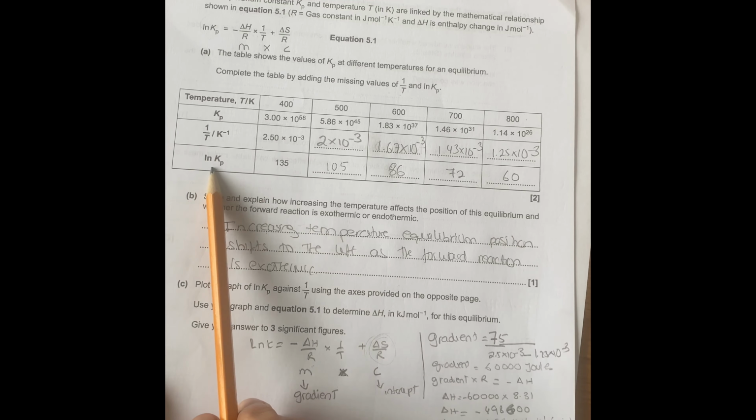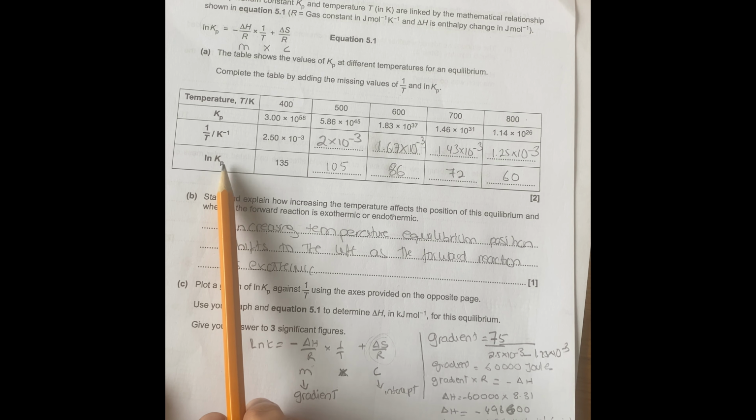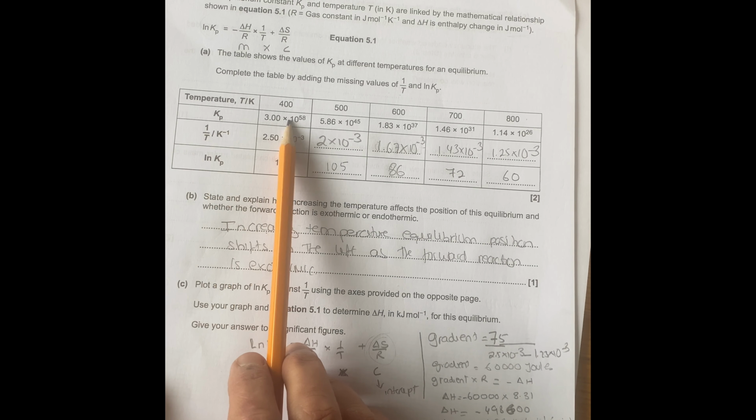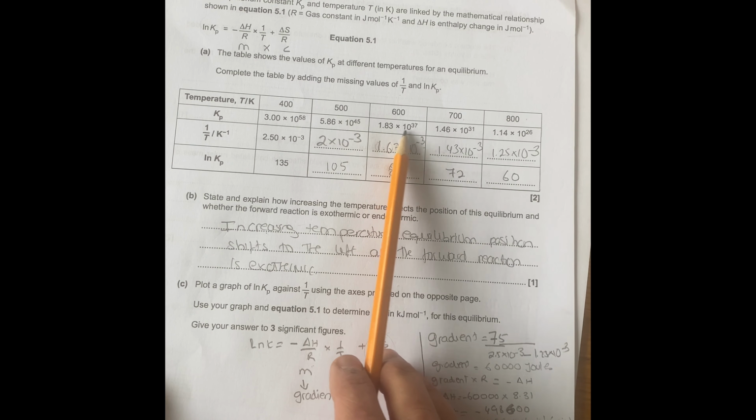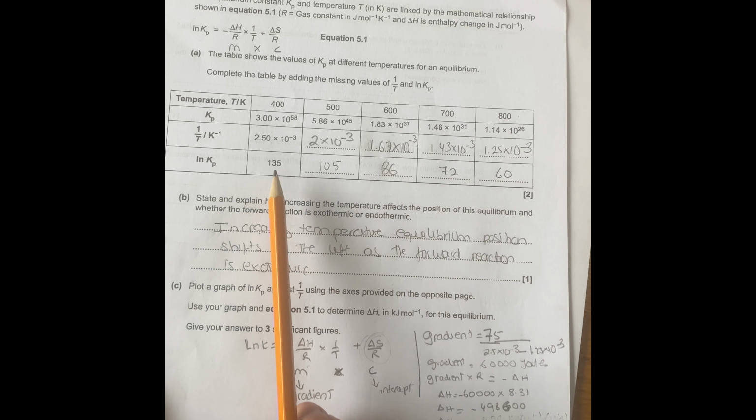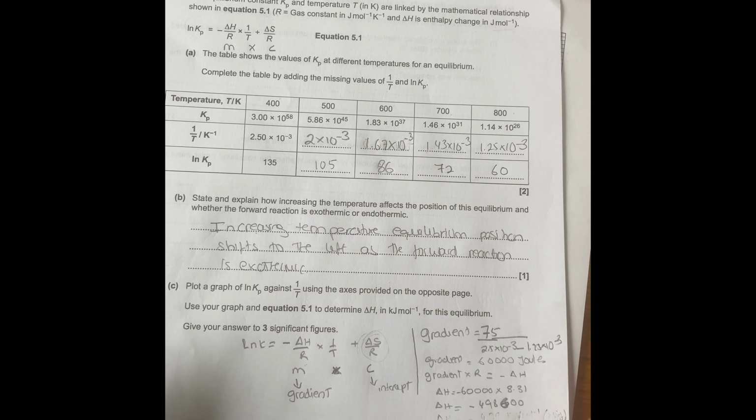Okay, and then it says ln Kp. So you just do the ln of the values of Kp. So you do ln of this, ln of this, ln of this, ln of this, and ln of this. So that gives you those values there.